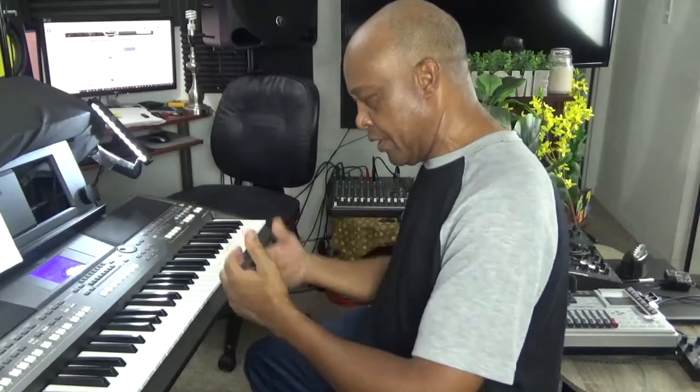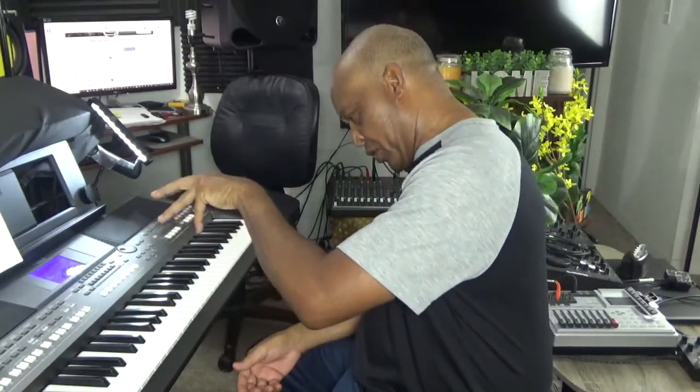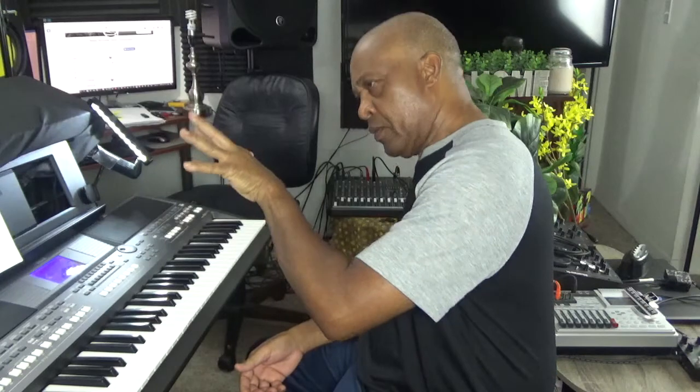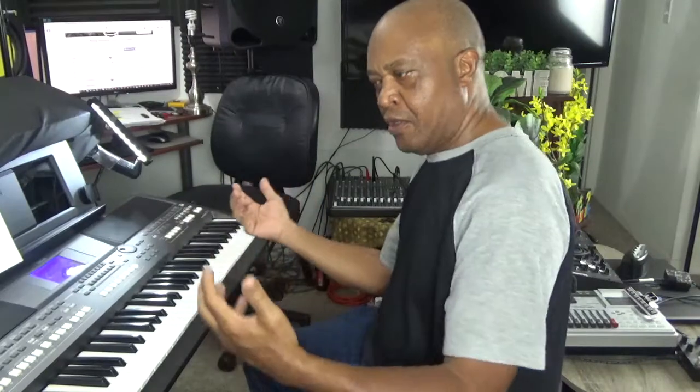But the minor 7th chord built on the 2nd degree of a major scale can play the role of a subdominant, just like the major 7th chord built on the 4th degree of the major scale. That's why you can substitute those chords in progressions.